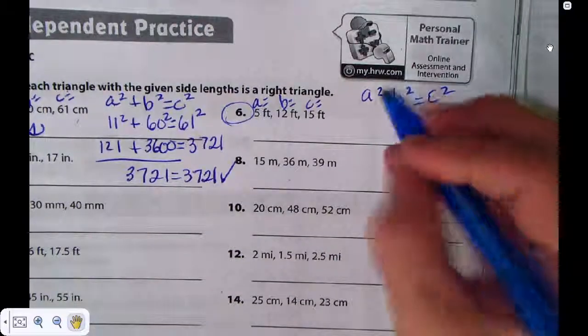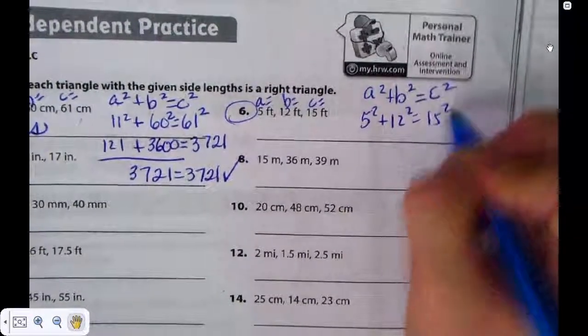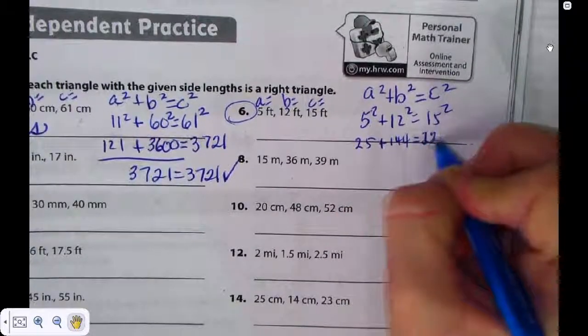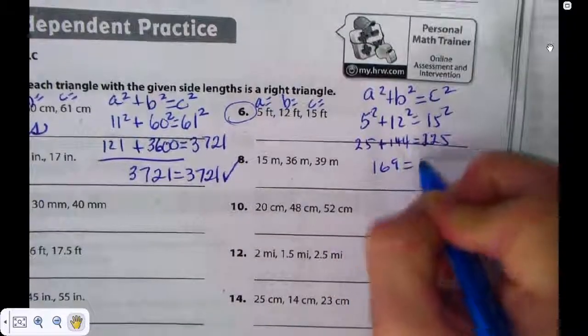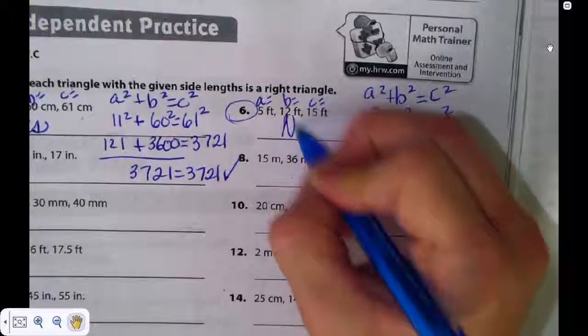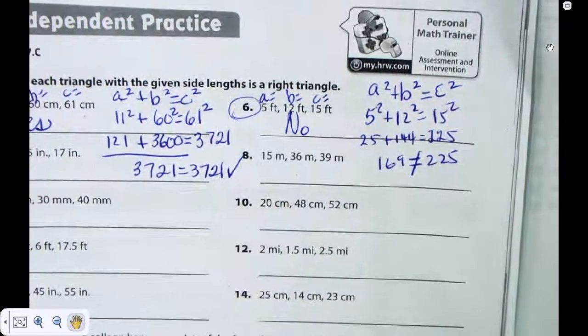Did it work? No. 5 squared plus 12 squared is 15 squared. 25 plus 144 is 225. 169 equals 225. No. That means not equal, remember? So that's a no. So everybody sees how you go test 3 sides.